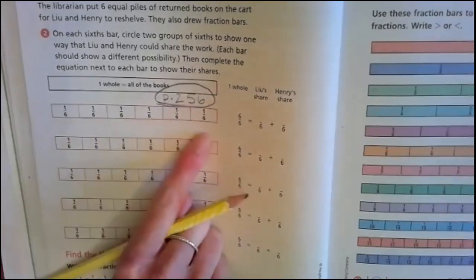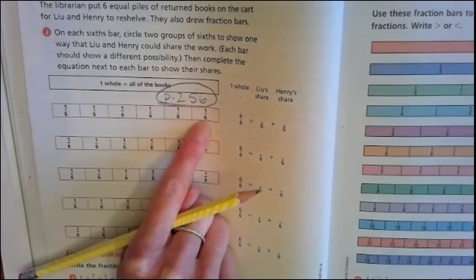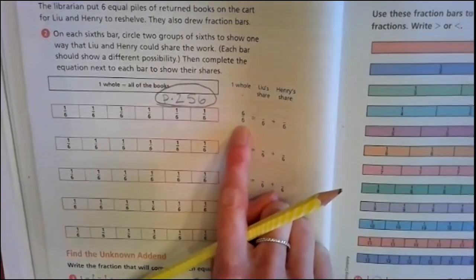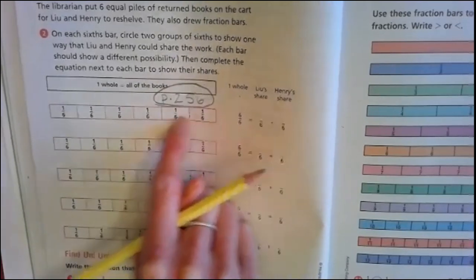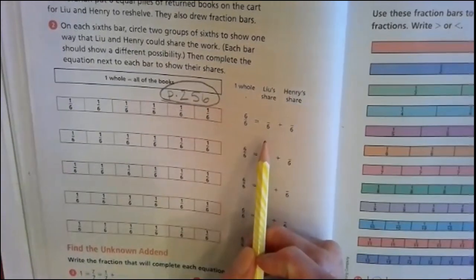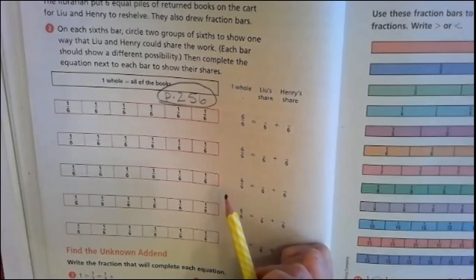We are pretending that this is showing how many total books they have on a shelf. Let's pretend it's a shelf. We know that means in the whole shelf there are 6 out of 6, or 1 whole. Lou and Henry are going to put all of these books back on the librarian's shelf, and they want to know, what are some different ways that we can equal 6 sixths?